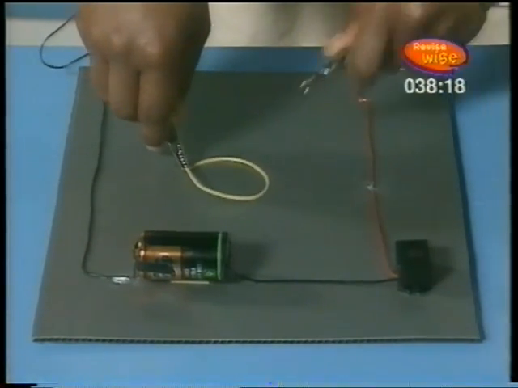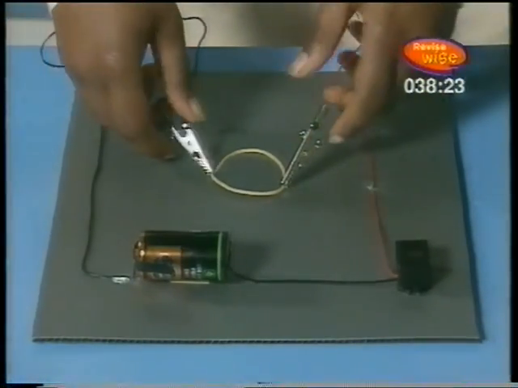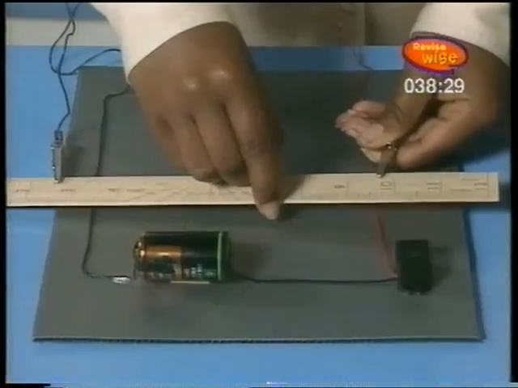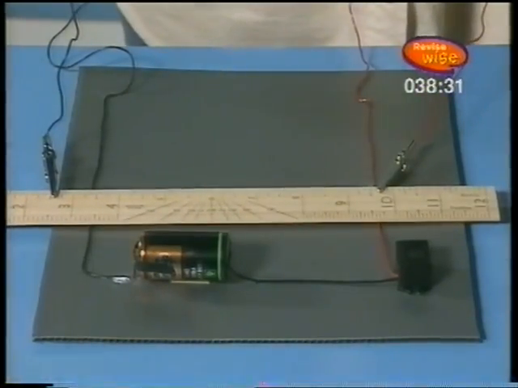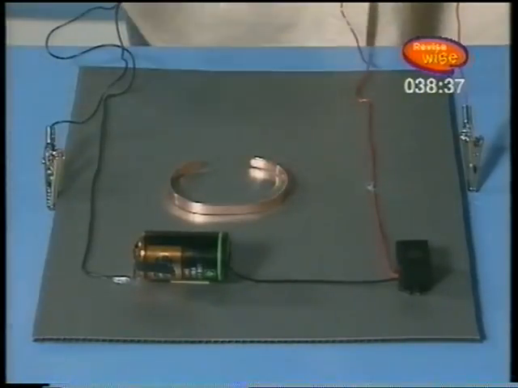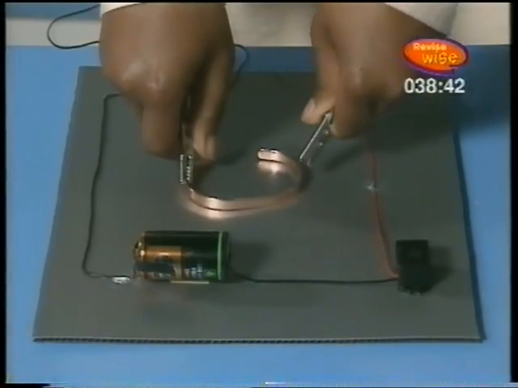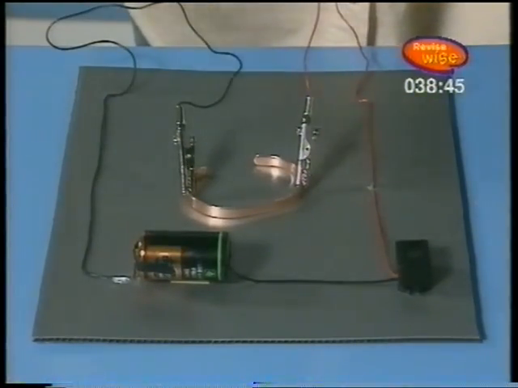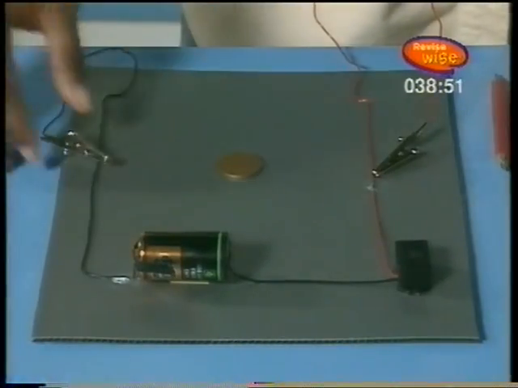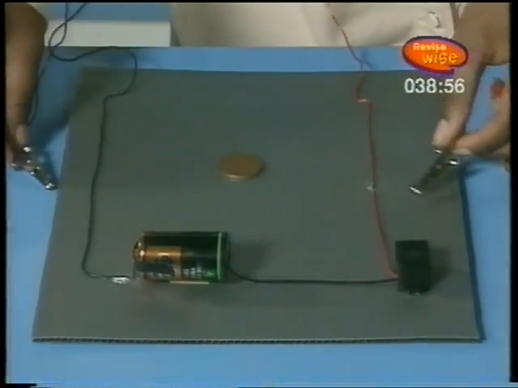I predicted that it wouldn't conduct electricity. I was right. I predicted the same about a wooden ruler. I was right again. Wood didn't conduct electricity. Next, I tried a copper bracelet. I predicted that electricity would pass along it. And it did. Copper did conduct electricity. I tried a 2p coin as well. And that conducted electricity too.